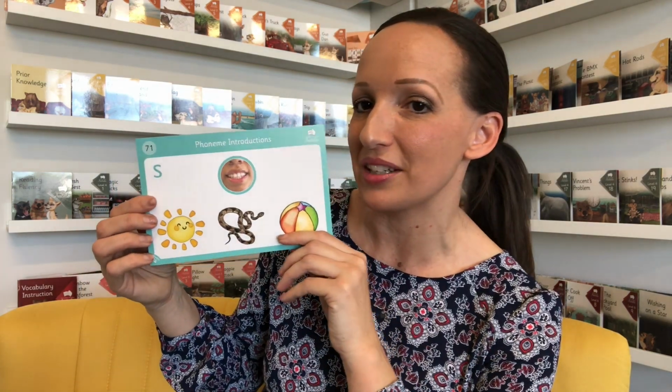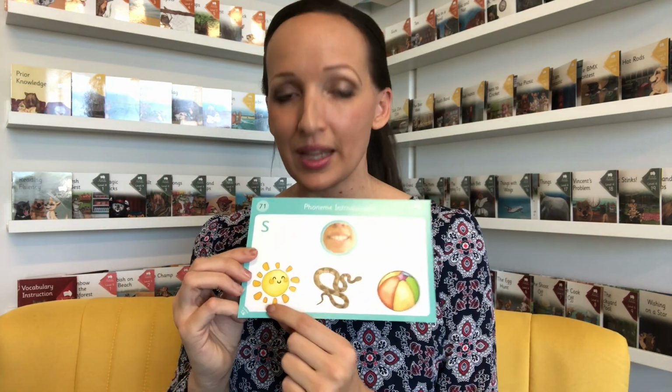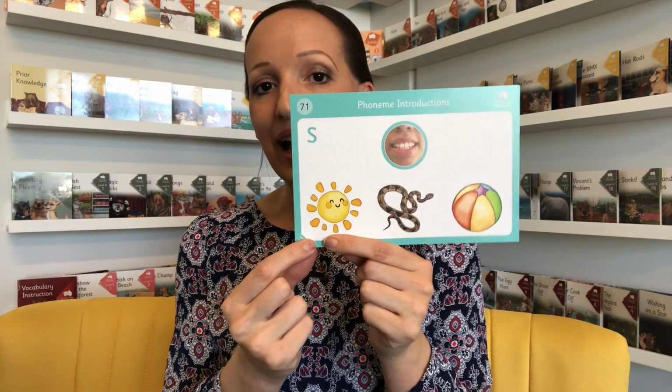Now also on our card is the ability to hear those speech sounds in words. So we're slightly moving on to phoneme isolation, and two of the picture prompts have that sound in it and one doesn't. So we're going to actually use the script on the back and see whether the students can hear the sound that we've just introduced in these words. So let's have a look. Does this word have the S sound? Let's listen. Sun. And we're hearing and we're discriminating whether it does or doesn't.